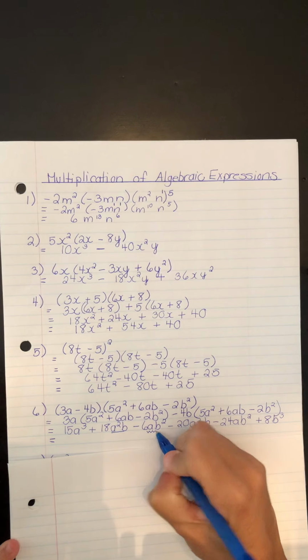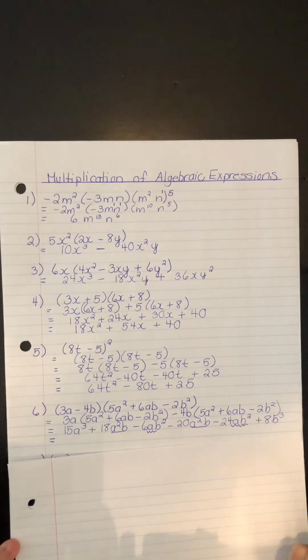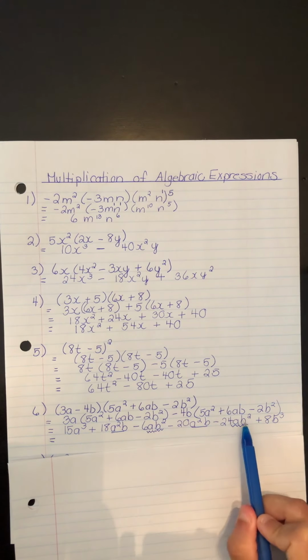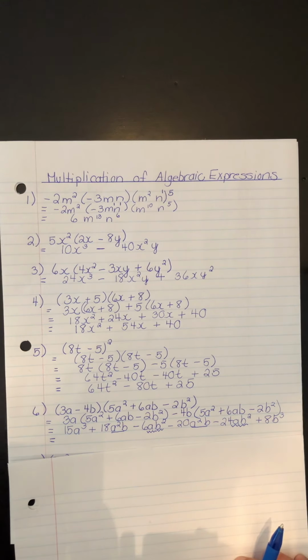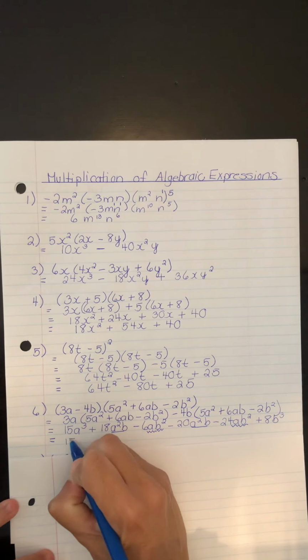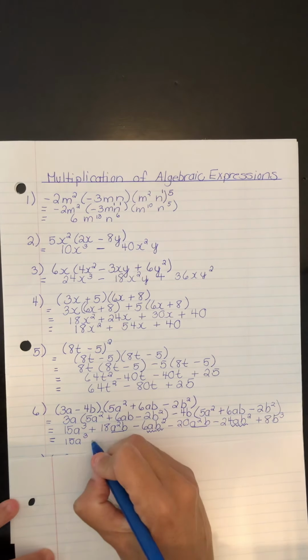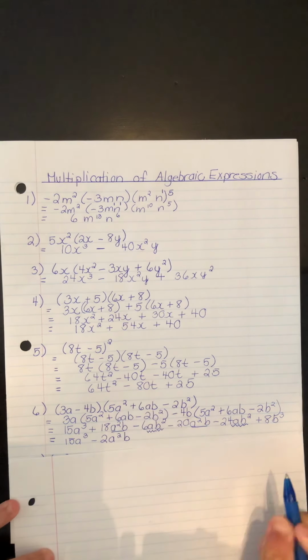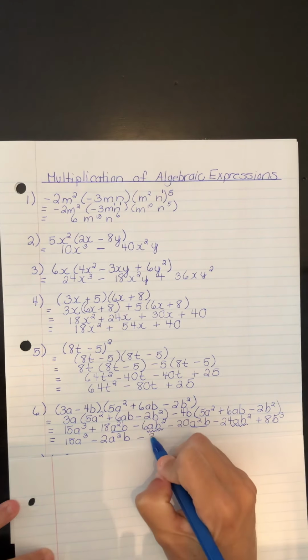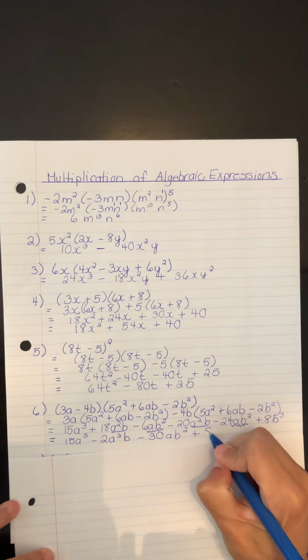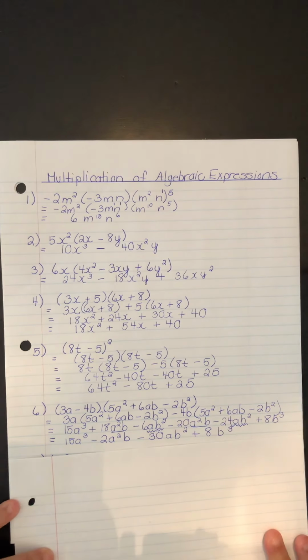And here, look, ab squared. So there are 2 terms containing ab squared, which can be collected together. So negative 6 of them and negative 24 of them. So that will give us negative 30 of those terms. So in the end, we end up with this: 15a cubed minus 2a squared b minus 30ab squared plus 8b cubed, like that.